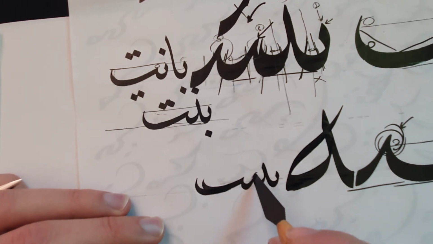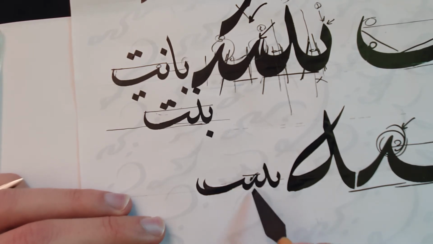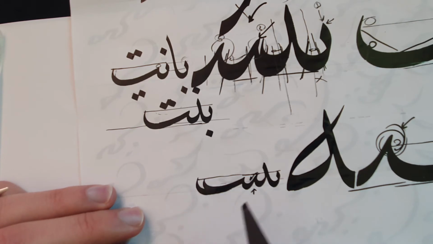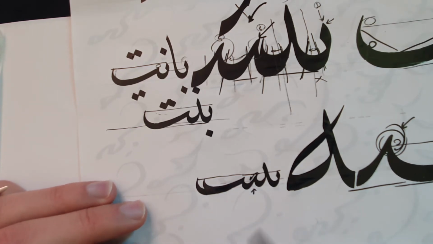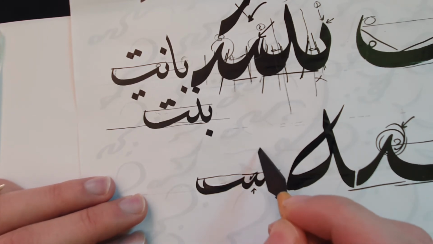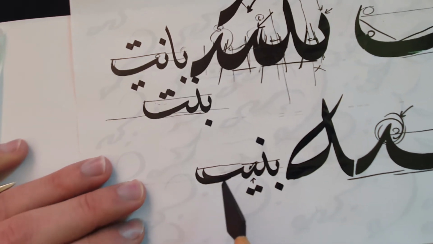So you see here how this one curves and it is higher than this one here. So this is a middle one and this would go back to you. So this drops below. So you could write Bint or Bint or Bunayt: Ba, Noon, Ya, and Ta.